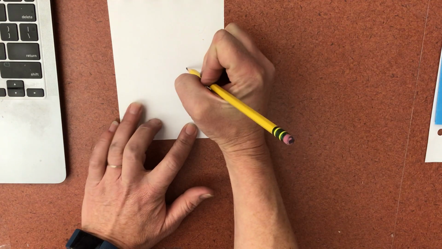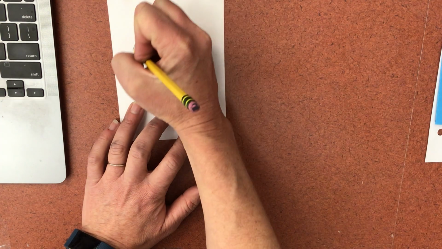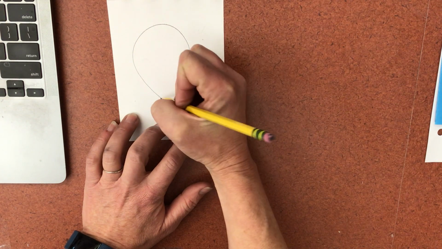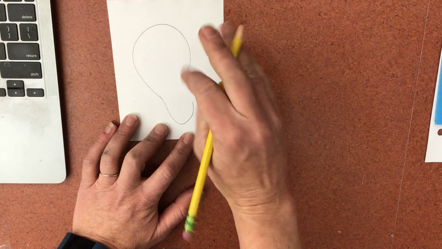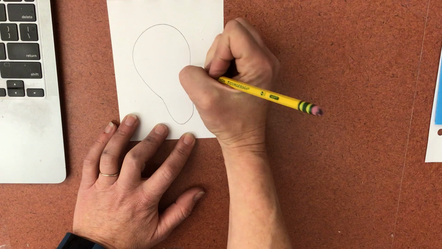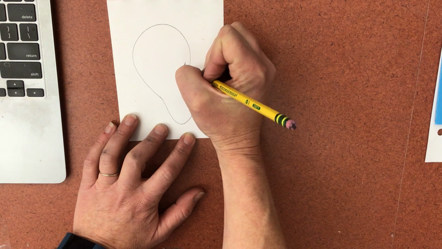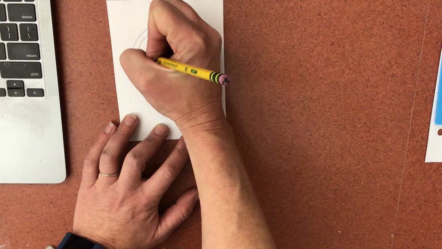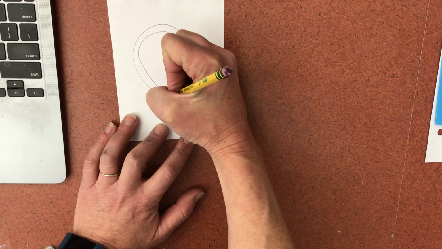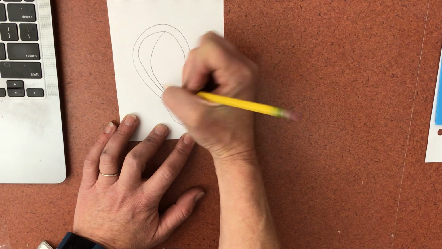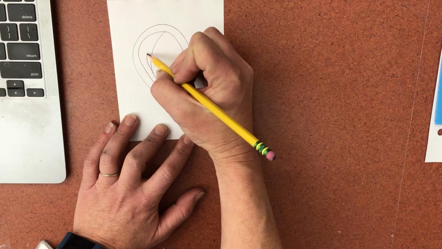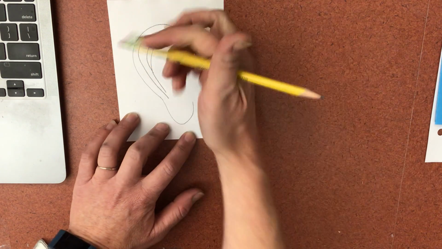I'm gonna start with my C. Okay, and then it almost looks like a question mark, but I see the C or a question mark, and I'm gonna go right here. Okay, now I'm gonna draw my Y. Let's see, I might wanna adjust it a little more. There's my Y, that's better.